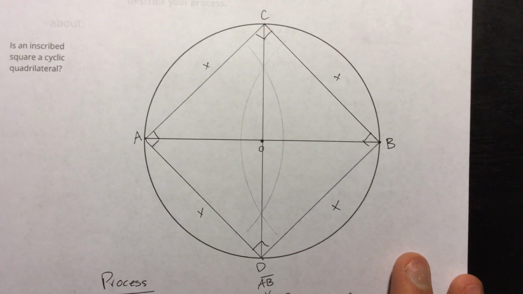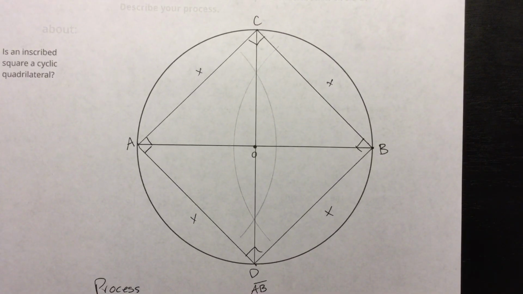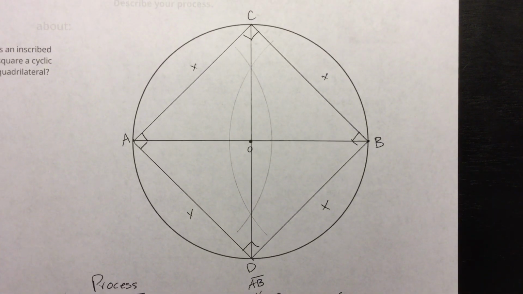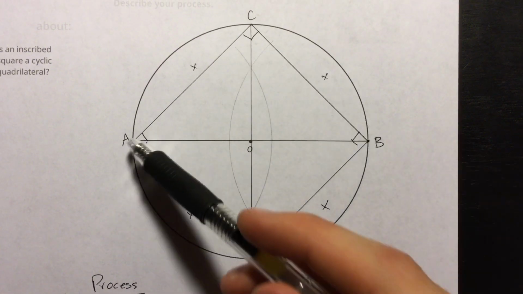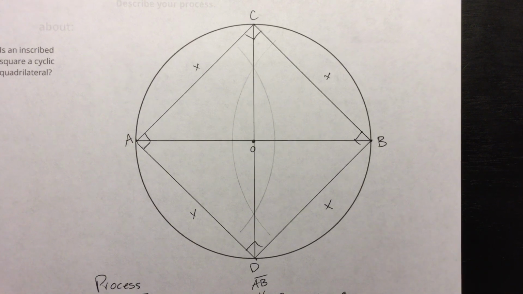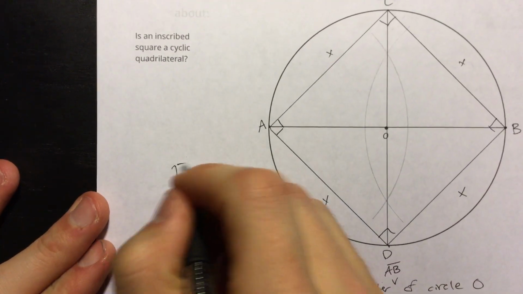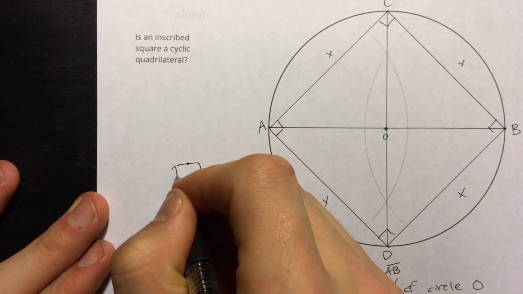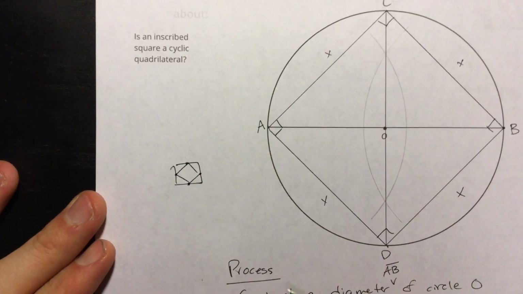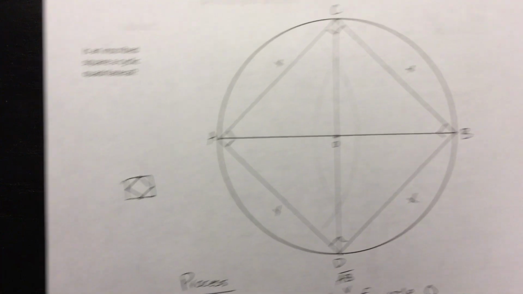Well, if you remember, a cyclic quadrilateral is a quadrilateral whose vertices all lie on a single circle. So I have a single circle here. All of the vertices lie on the circle. So I would say yes, an inscribed square is a cyclic quadrilateral when it is inscribed on a circle, right? Because you could have a square, so really fast, kind of getting off here, but if I have a square that's inscribed in another square, actually, yeah, our answer would just always be yes.